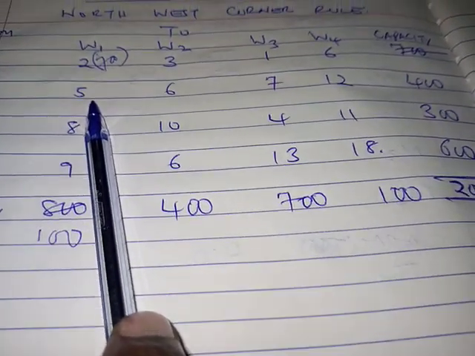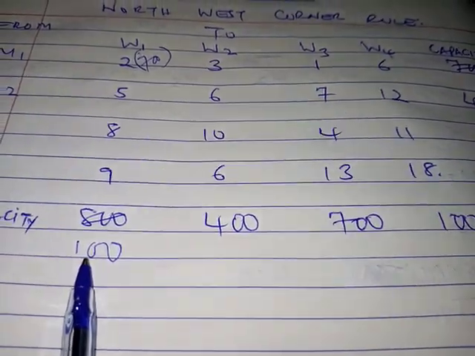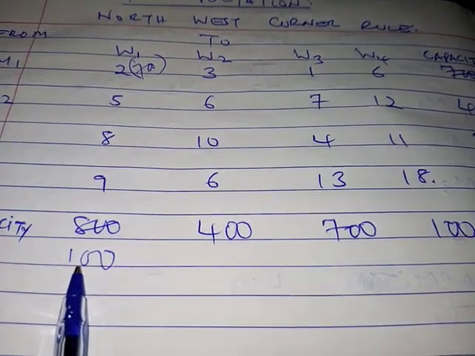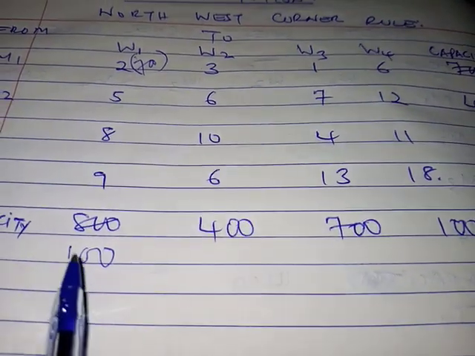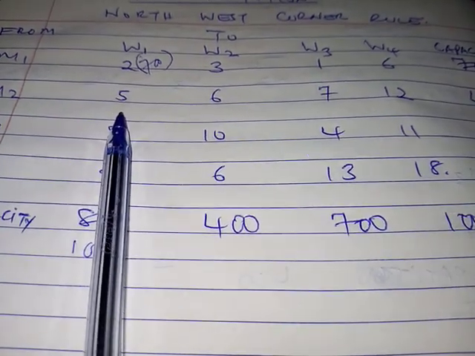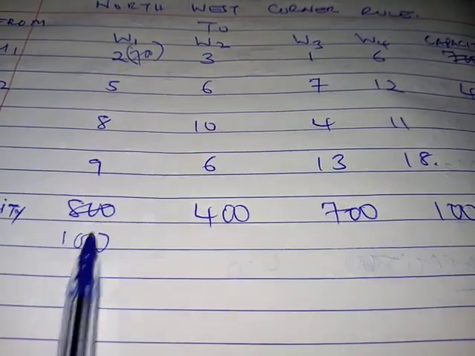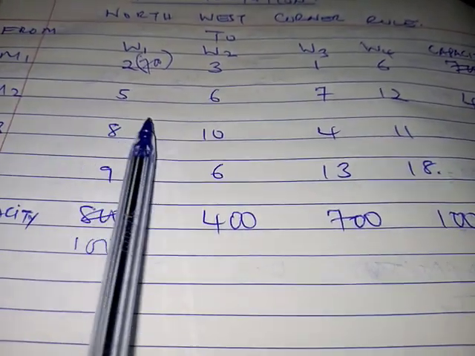The northwest corner rule states that we shall not move to the next column until we have cleared our balance here. Looking at what we have, the capacity for W1 being 800, having assigned 700, we now have a balance of 100 for W1.